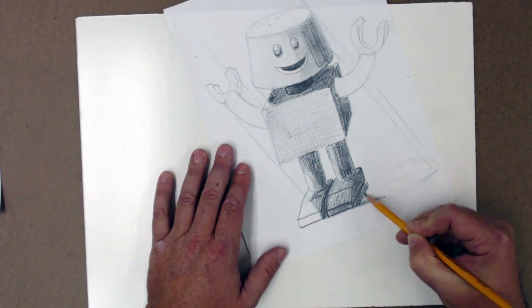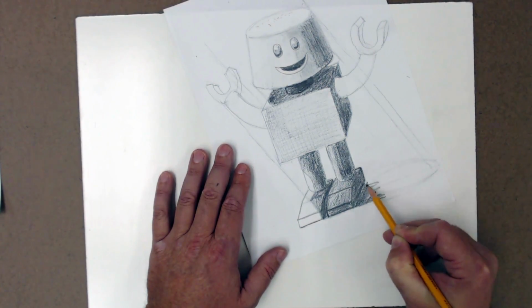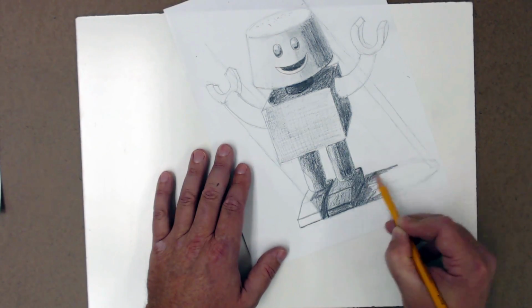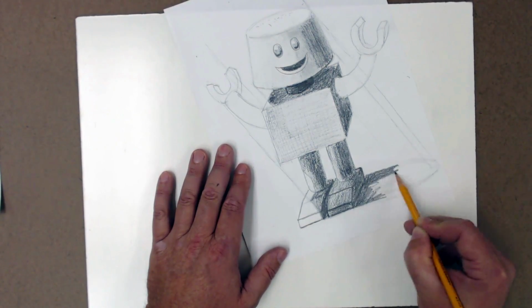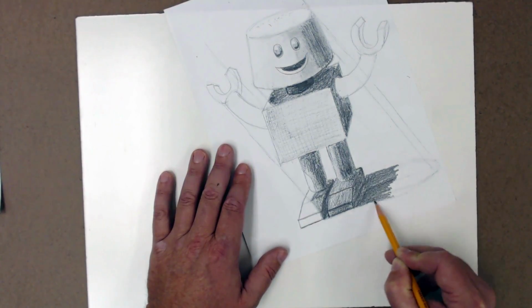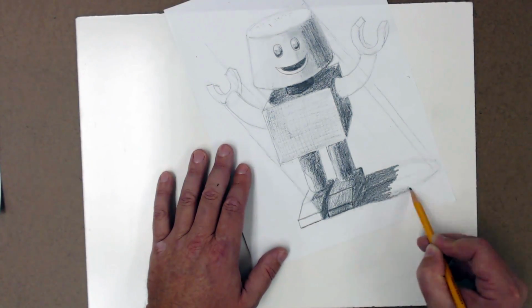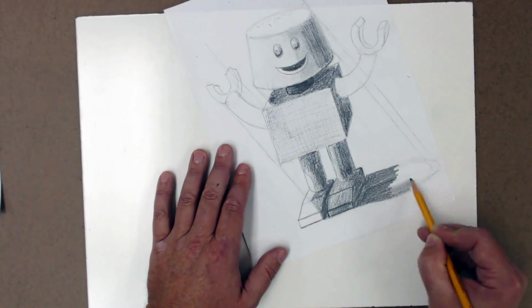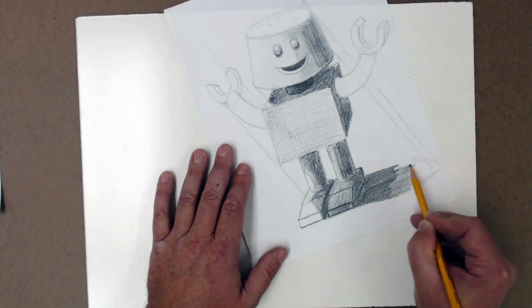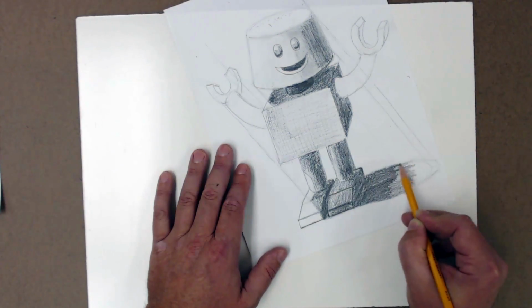Okay, and then of course it's going to have this cast shadow here. So we'll make it darkest right here at the base, and we'll allow it to get a little bit lighter as it goes away.